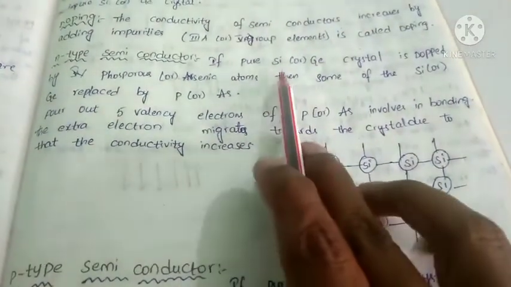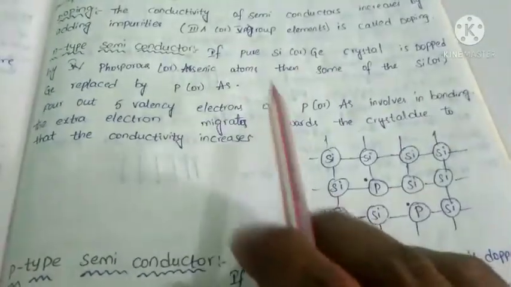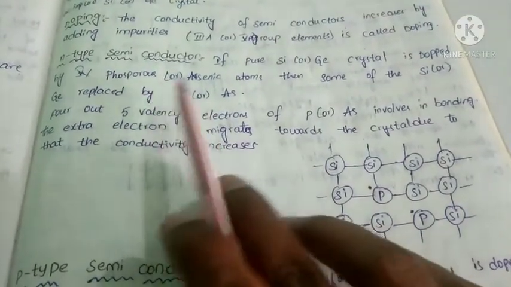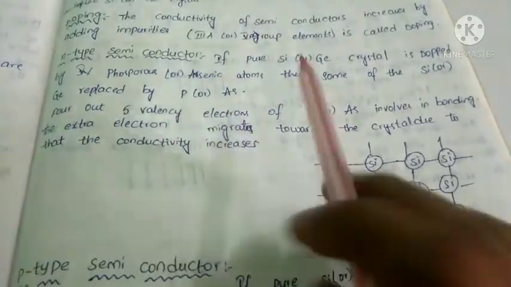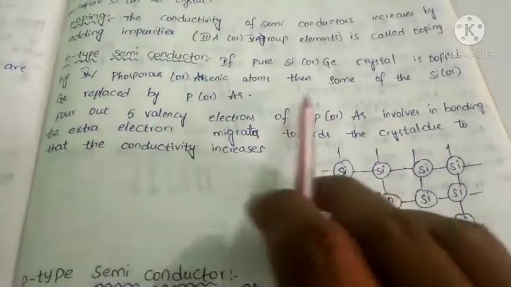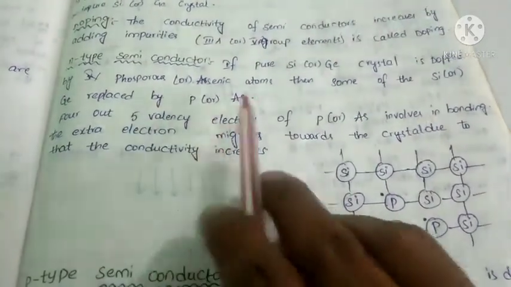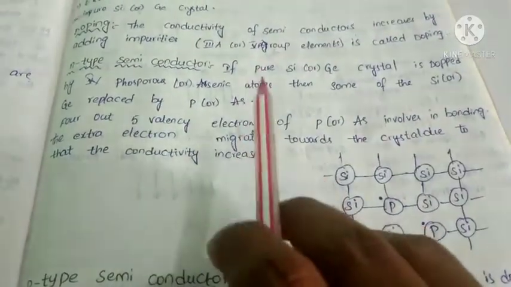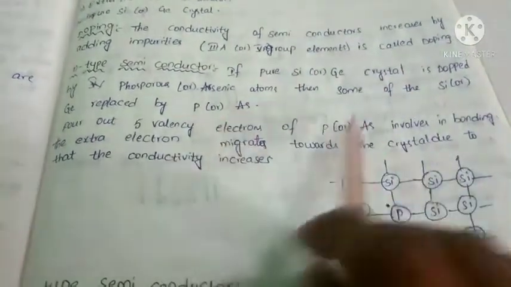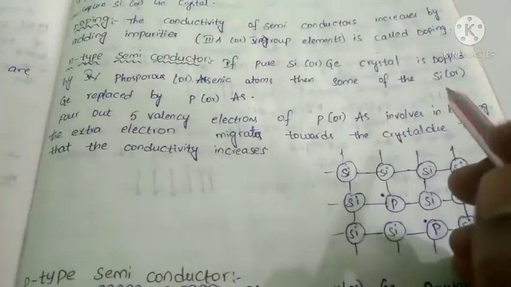What are 4A group elements? Either silicon or germanium. Generally we take these two elements. We have to add which one? 5A group elements, either phosphorus or arsenic atoms, to silicon crystal or germanium crystal. Then what happens? Some of the silicon or germanium atoms are replaced by phosphorus or arsenic atoms. Whenever you add 5A group elements to 4A group elements, some of the 4A group elements are replaced by 5A group elements. Not all atoms, very few.